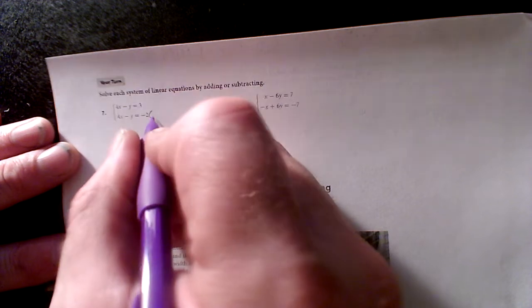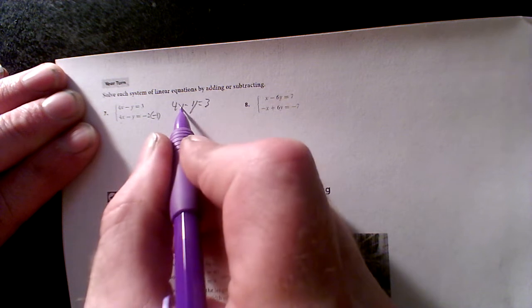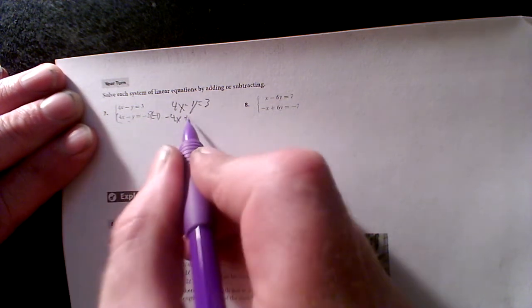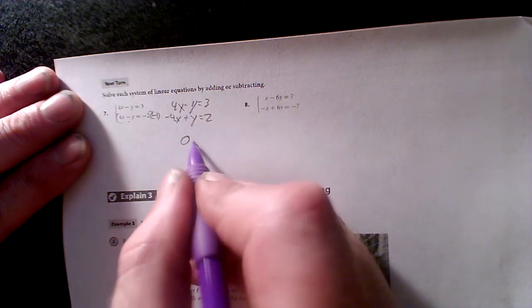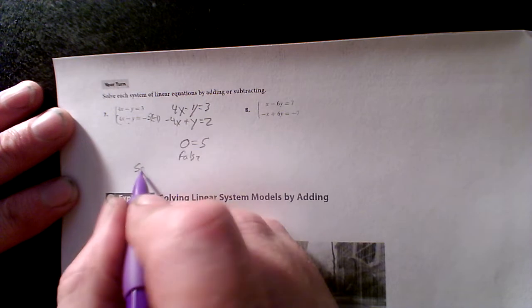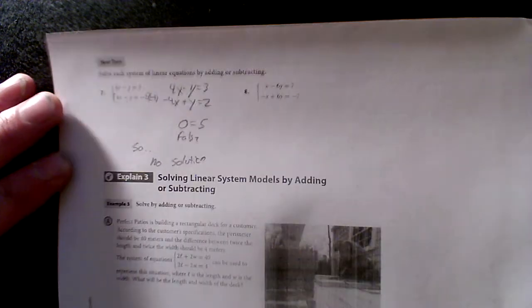So here are two examples, and we're going to see if we can remember them. First thing I'm going to do is multiply this whole thing by negative 1, because I like adding. So we're going to say 4x minus y equals 3. If I multiply this by negative 1, I get negative 4x, the whole thing. So the opposite of that is plus y equals positive 2. And these cancel out, and I get 0 equals 5. This is false. So, no solutions.